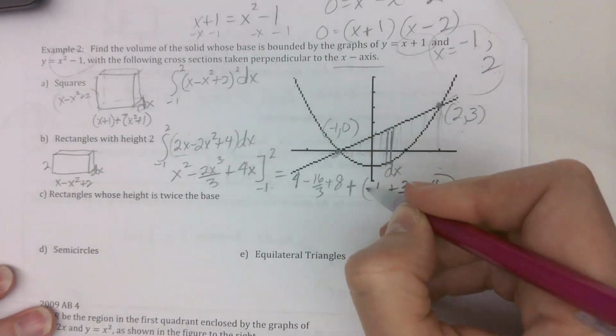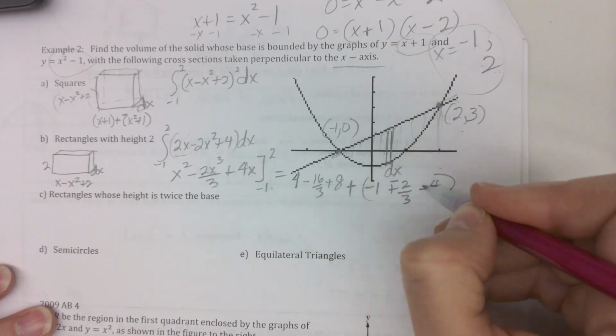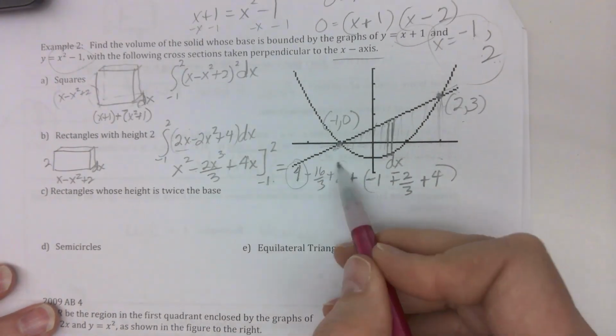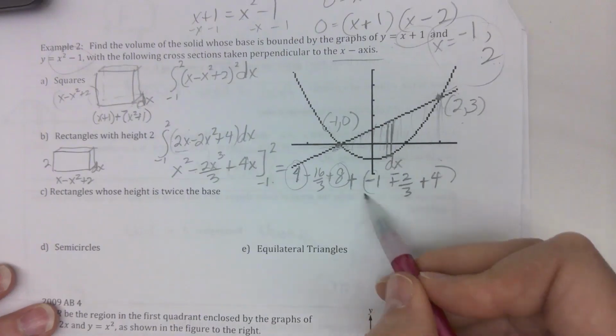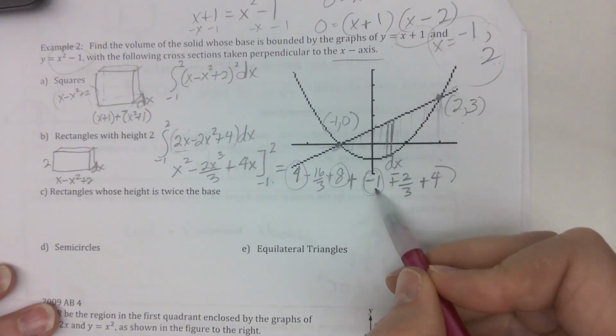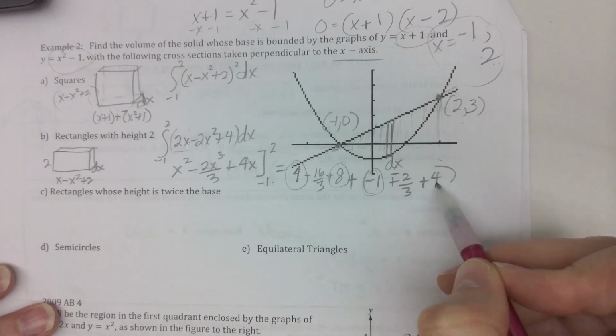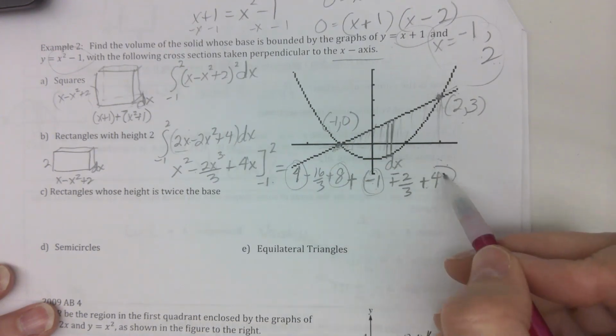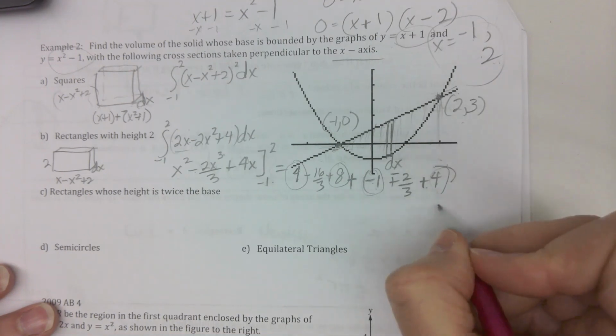Lovely. I still have to do my algebra 1 step. I still have to distribute all my signs, right? Yes, ma'am. 4 plus 8 is 12. Wait, the fours cancel. No, oh no, it became a positive. Okay. 12, 13, 14, 16 minus 1 is 15.